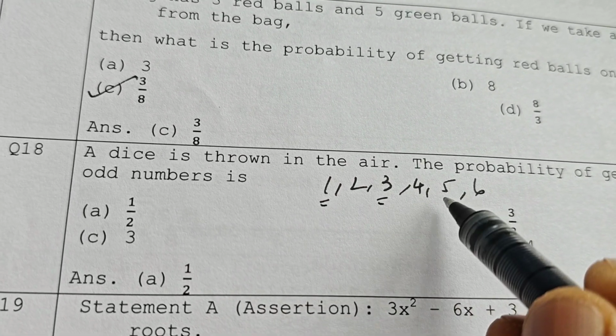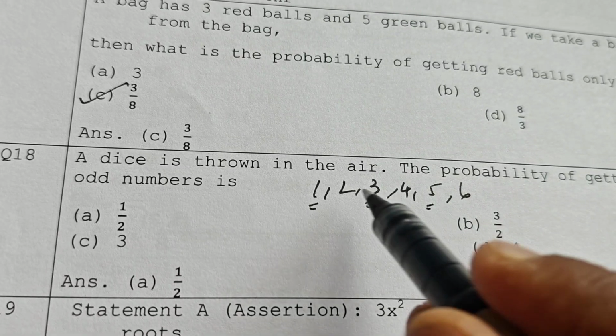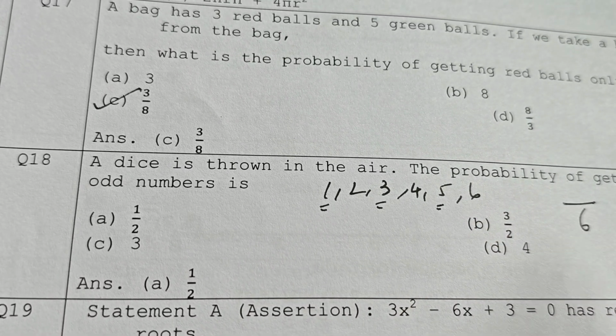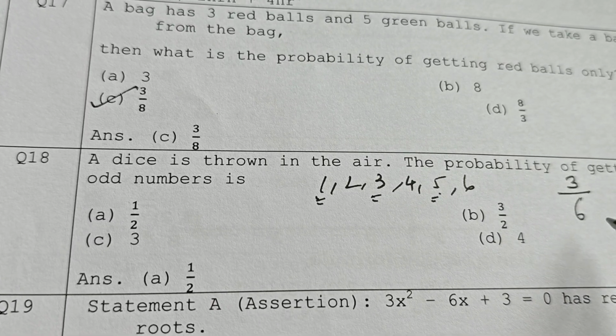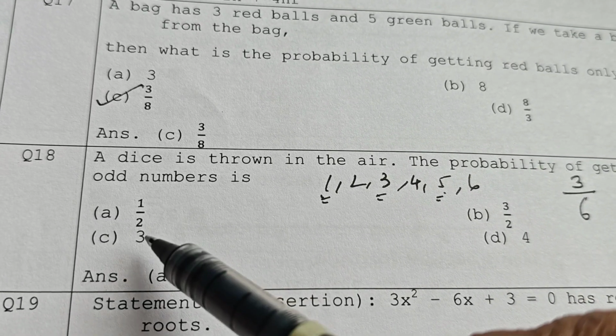Among these faces, 1, 3, 5 are the odd numbers. So the total outcome is 6 in the denominator. The favorable outcome is 3 by 6. So either 3 by 6, or if you simplify it, 1 by 2.